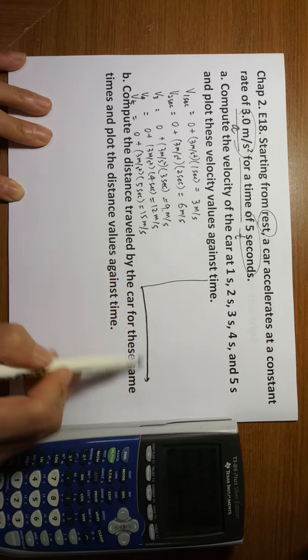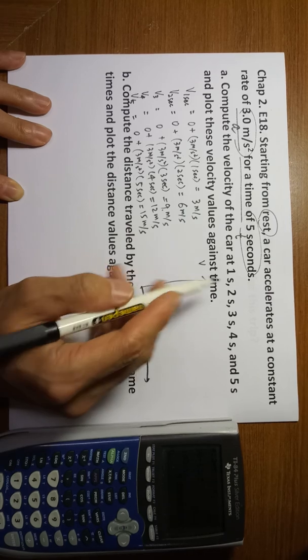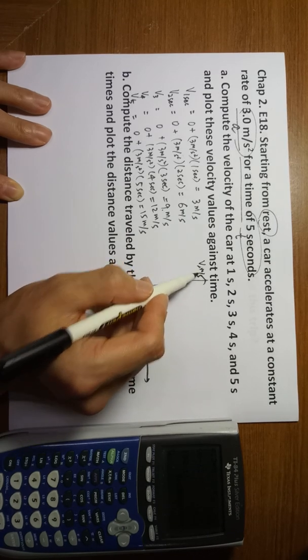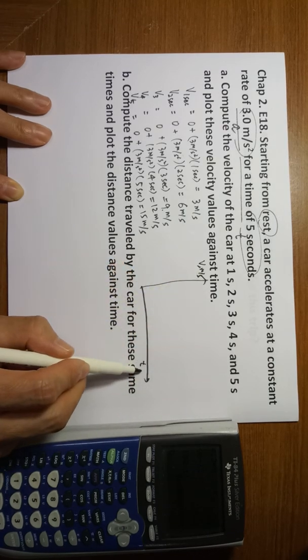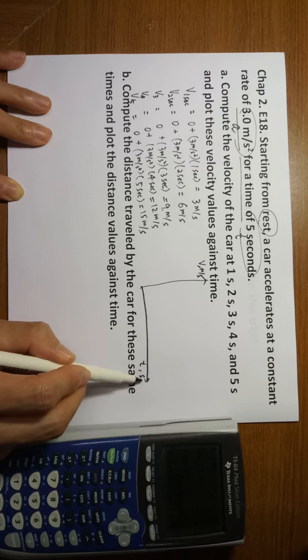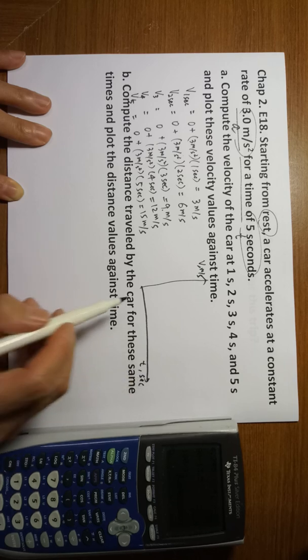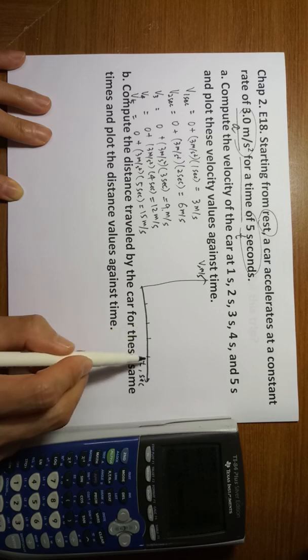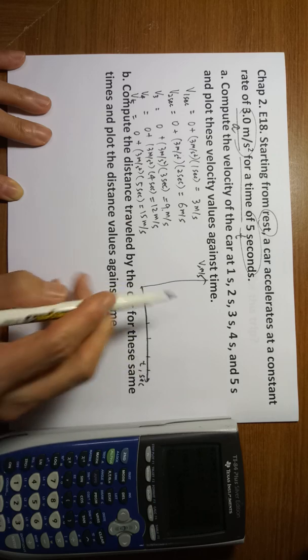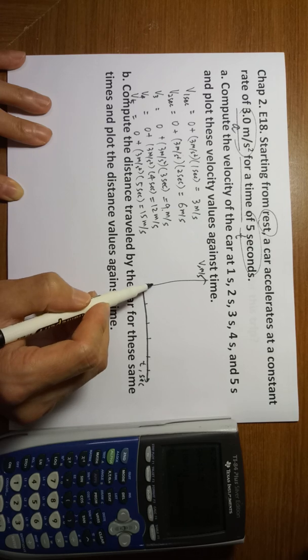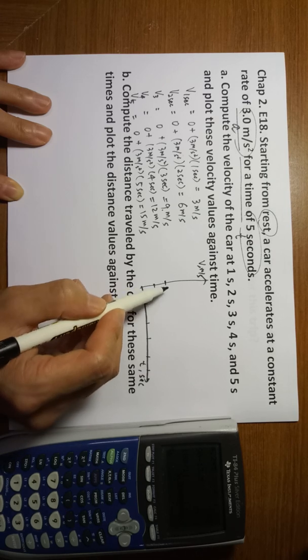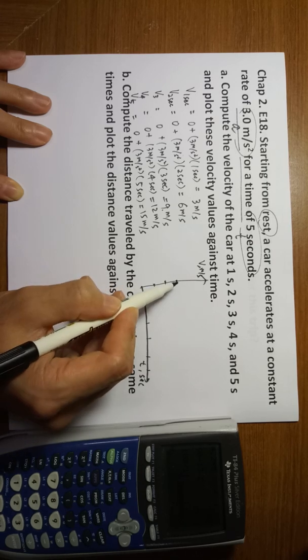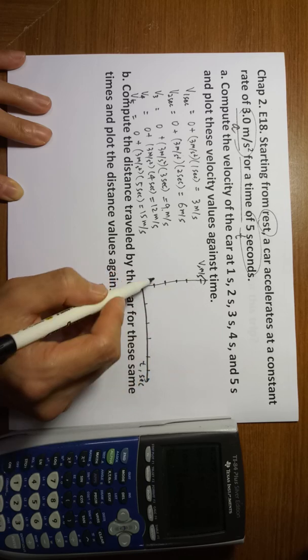You can draw the graph. This is velocity, which is in meters per second, and this is time, which is in seconds, SEC. And then we can put 1, 2, 3, 4, 5, and we can put 3, 6, 9, 12, and 15.